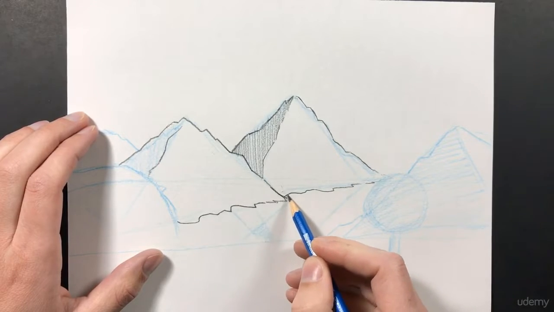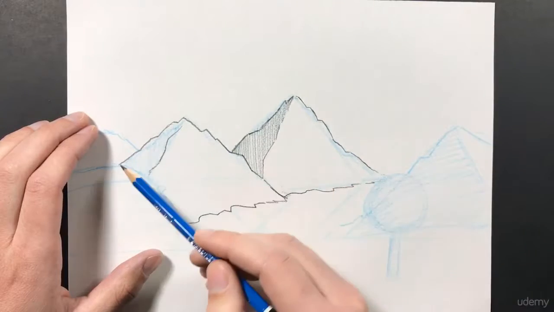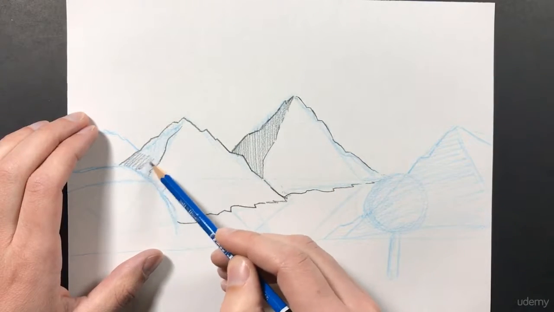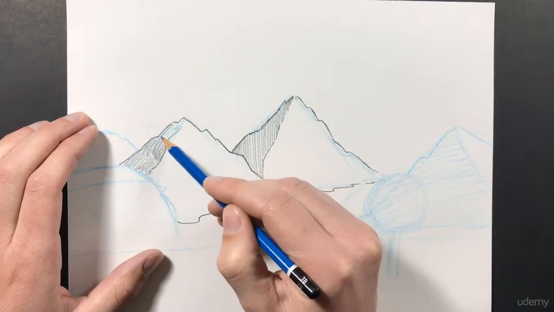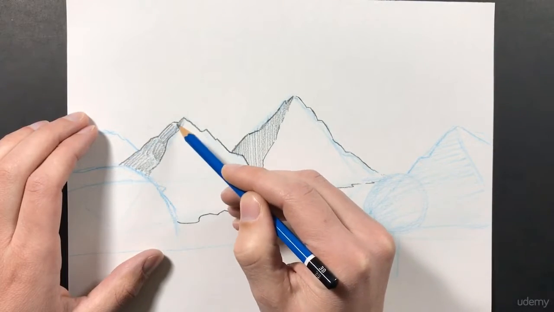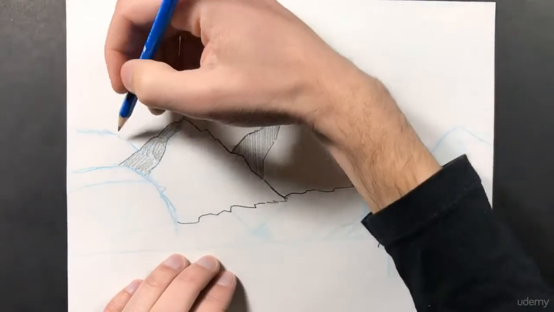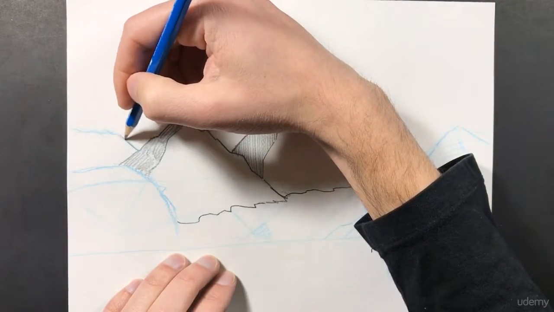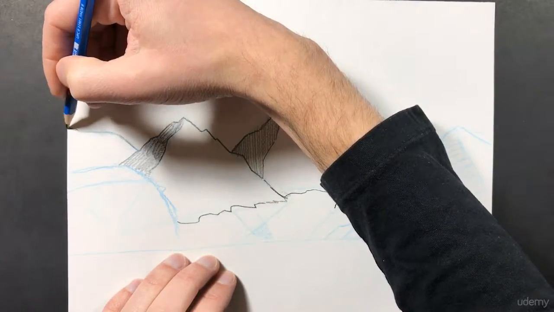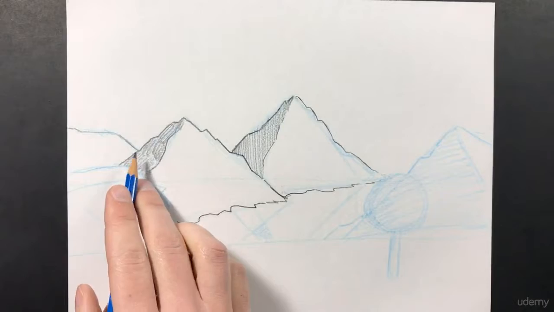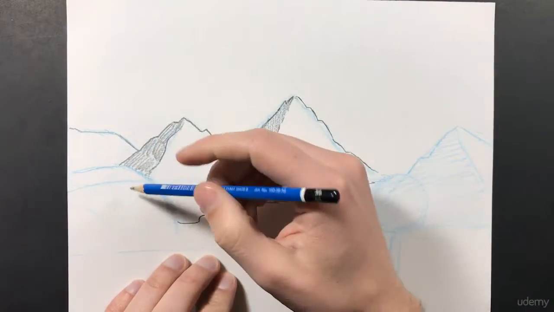And let's go ahead and create that bottom line of our mountain, like so. And then we can go ahead and add in our shading on this side. All right, perfect. Now let's move on to this back area. So I'm going to draw this a little bit lighter, just because the further away things get in real life, the lighter they become. So I don't want that line to be too dark. And then I'll move on to this guy up here.